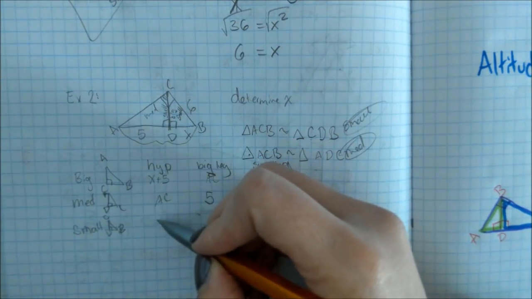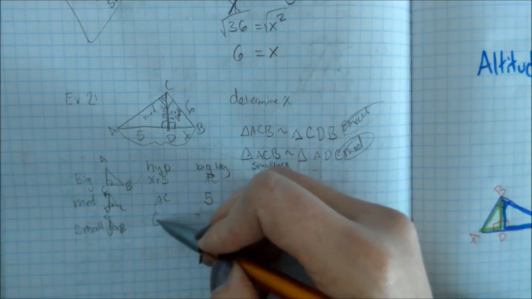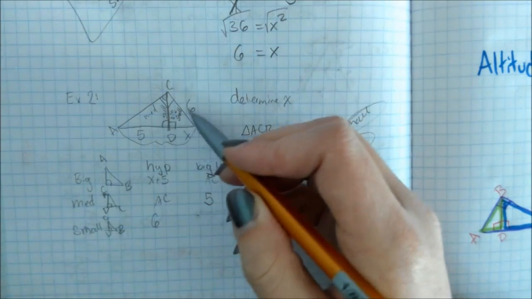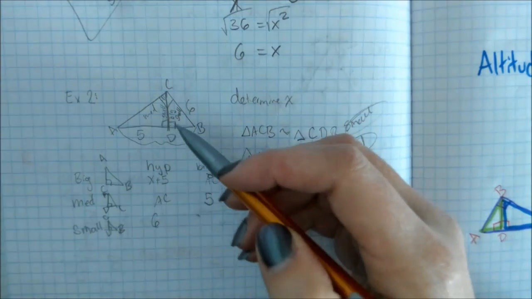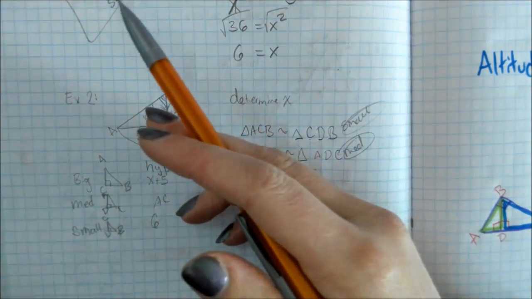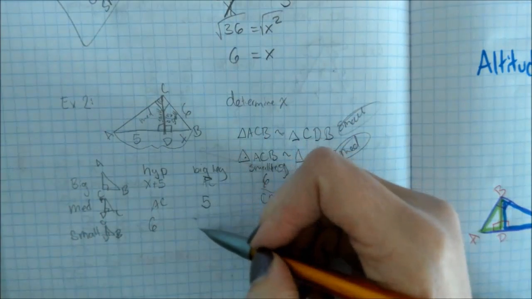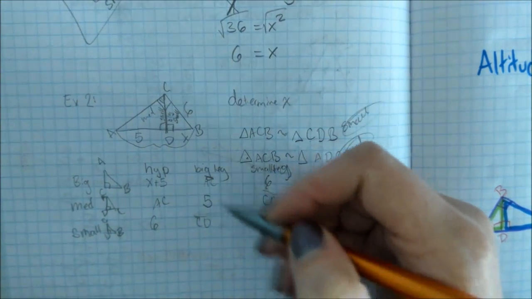Alright, the hypotenuse of the small triangle, that's CB, that's 6. Remember, the hypotenuse is always across from the right angle, so I know this side is the hypotenuse. The big leg, well, that's the altitude, because remember that note up there, the big leg of the small triangle is always the altitude.